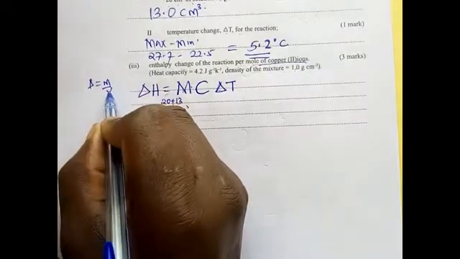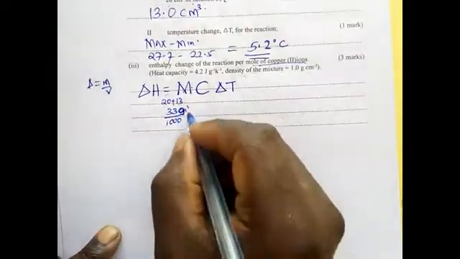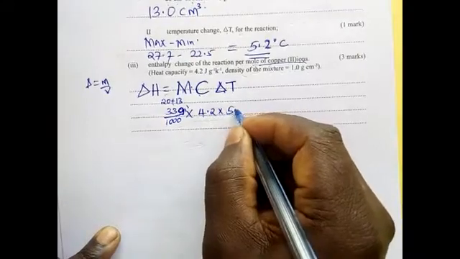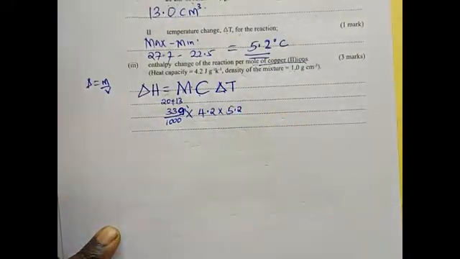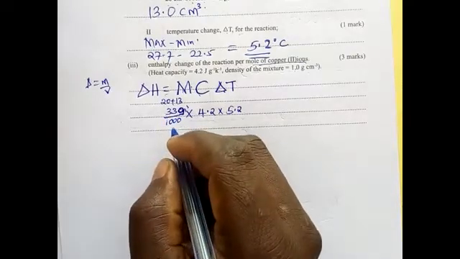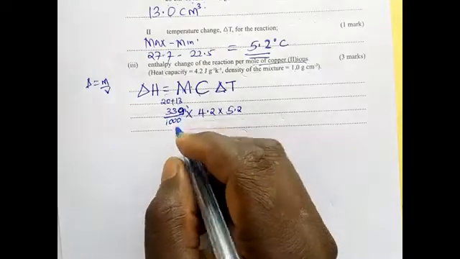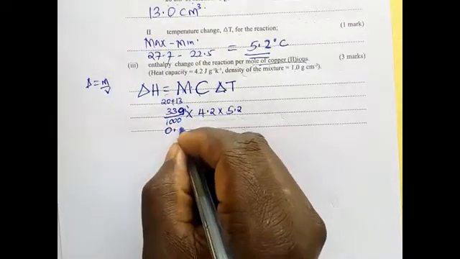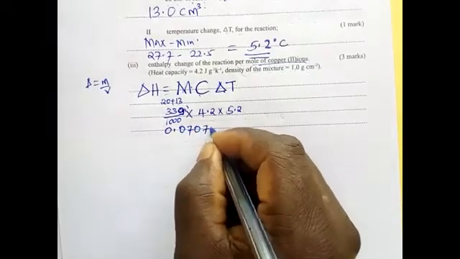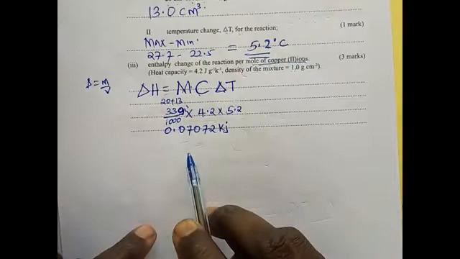So if I have volume and density, I can get mass, so it is 33 grams times specific heat capacity 4.2 times temperature change 5.2. So you take your calculator and multiply all this, you will get 0.07072 kilojoules. Correct?